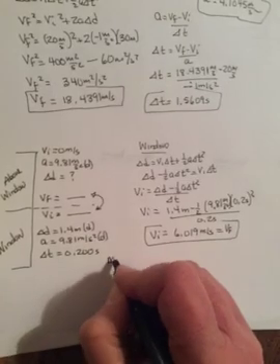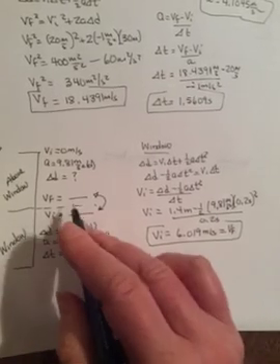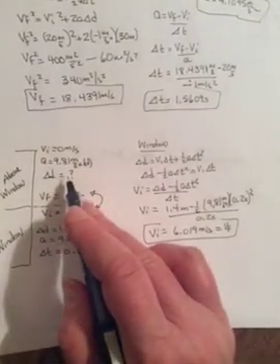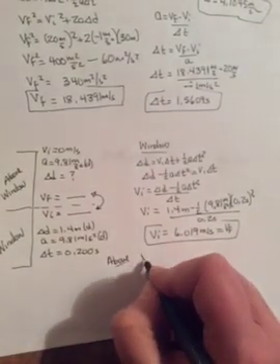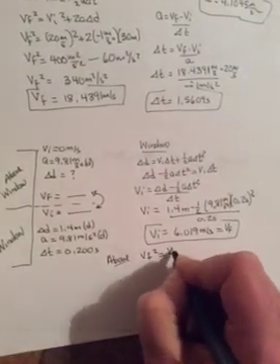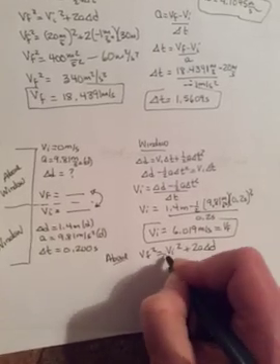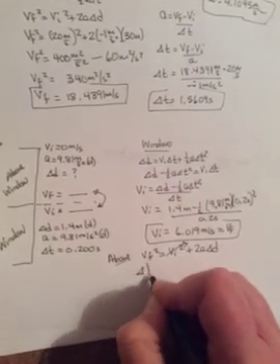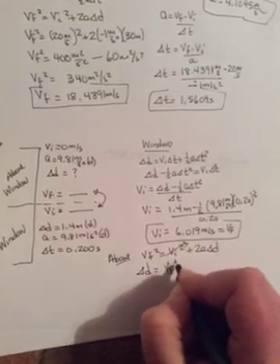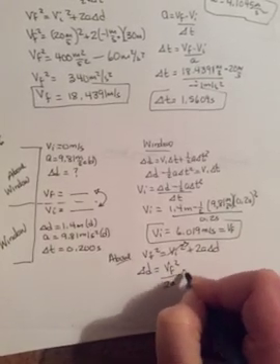So now we can go to above. We have the VF. We want the delta D. So VF squared is equal to VI squared plus 2A delta D. VI is 0. Delta D then is equal to VF squared over 2A.